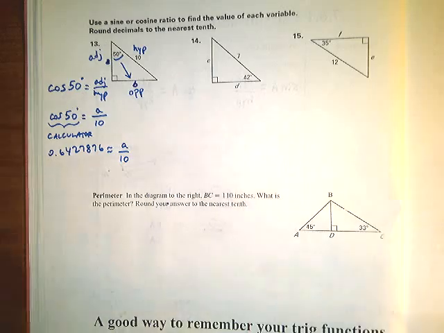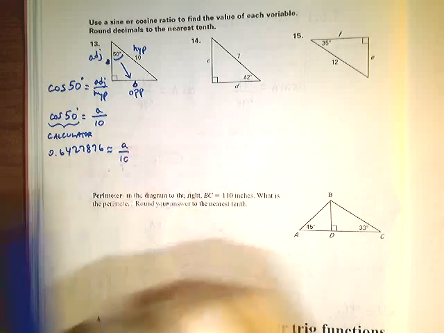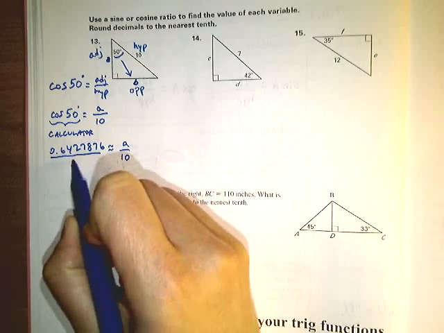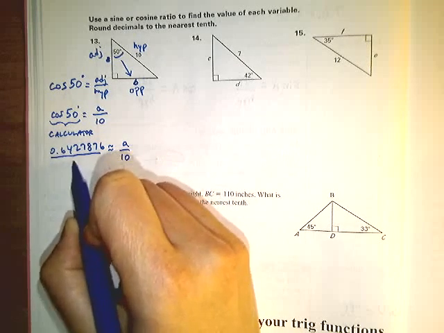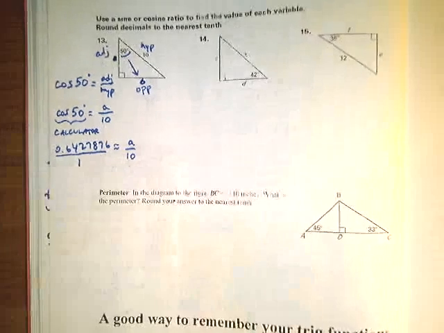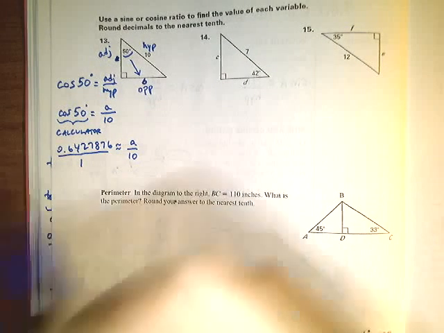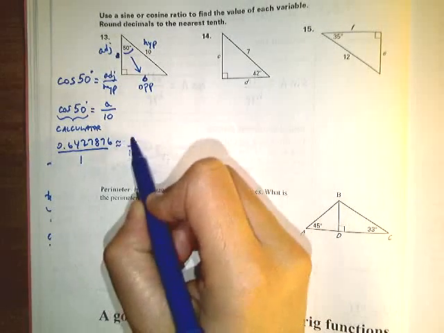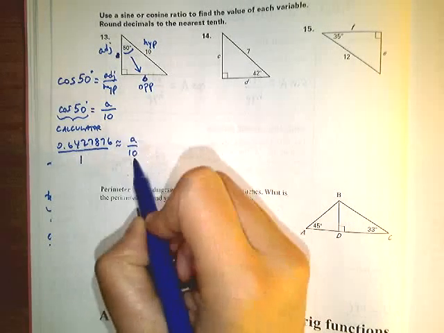So just as we did with tangent, we're going to create a proportion. A proportion means you have a fraction on both sides of your equal sign. The way that we create a fraction over here is we just put a bar and a 1 underneath it. Now we're ready to cross multiply. That's how you solve a proportion. Cross multiplying this way and then this way.